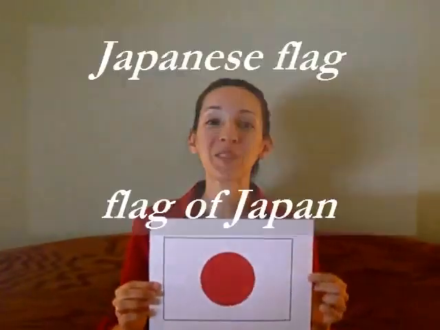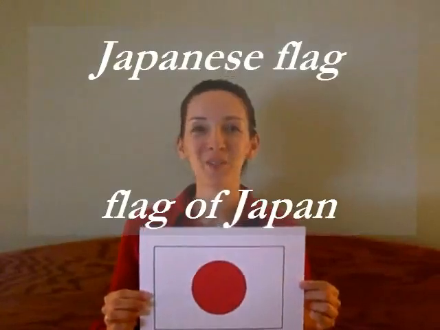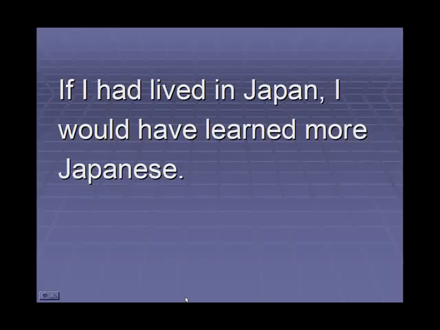I think you know that this is the Japanese flag, the flag of Japan. Now in college I studied Japanese for 2 years. I had been to Japan once before, but for a very short time. After college I wanted to go there and teach English. I applied to a program and they rejected me, so I didn't go. If I had lived in Japan, I would have learned more Japanese. So let's try the next one.